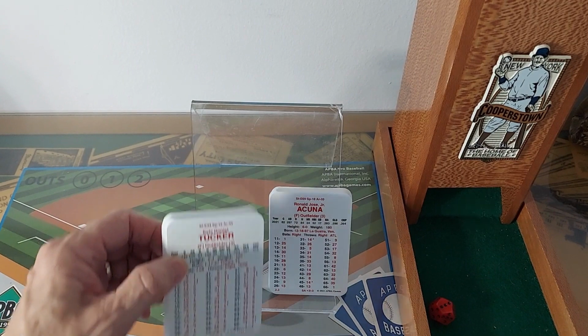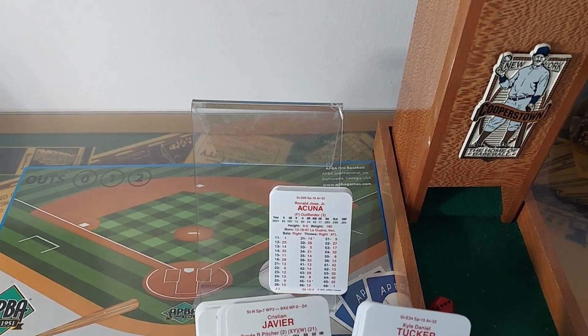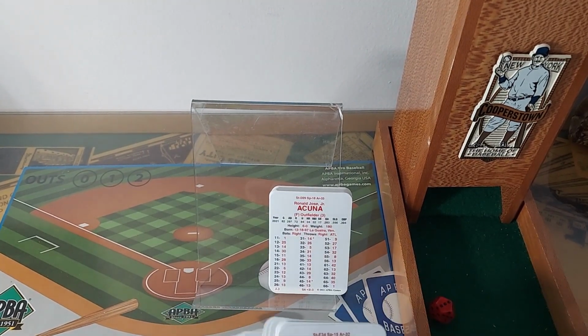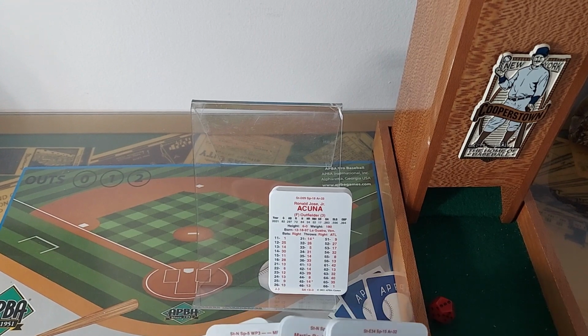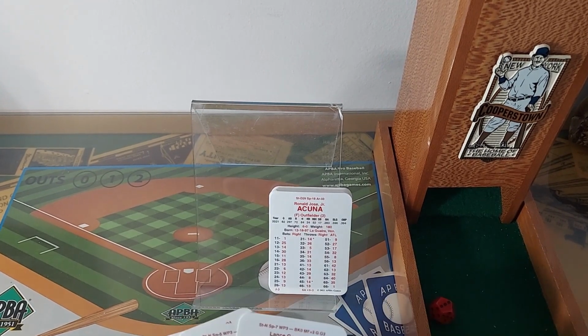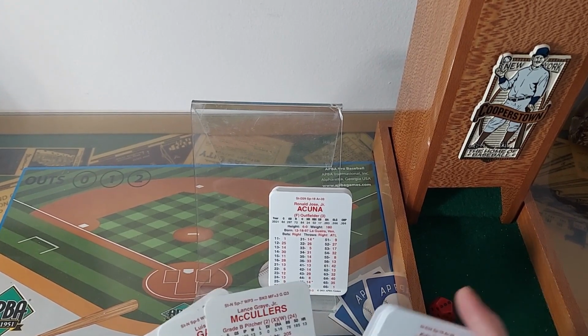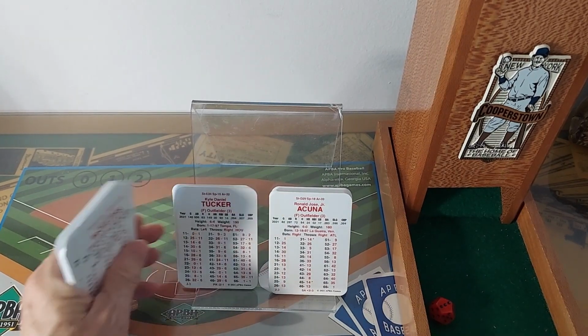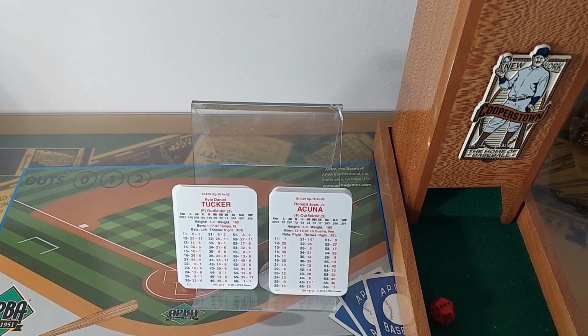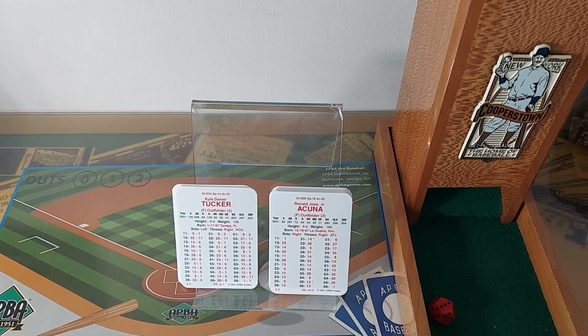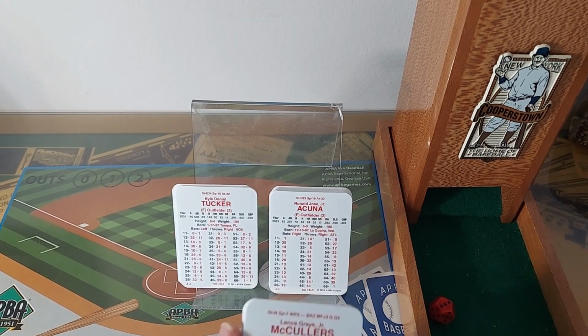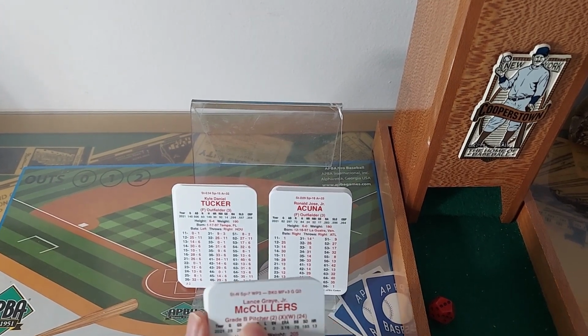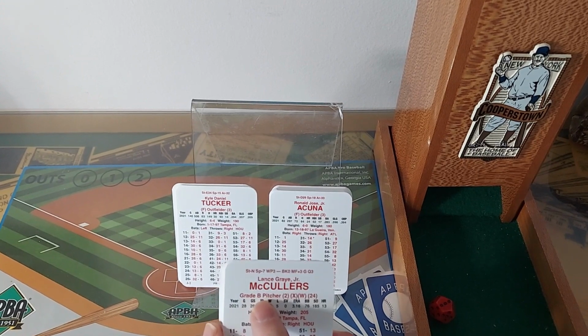In Apba Baseball, the pitchers are rated with letter grades for basic, and with number grades for the master game or the hybrid game. For example, Lance McCullers is a grade B pitcher.